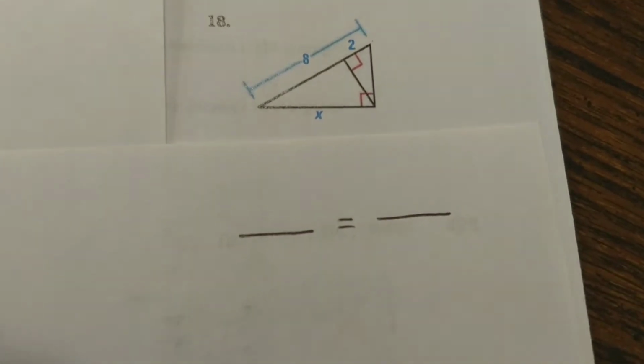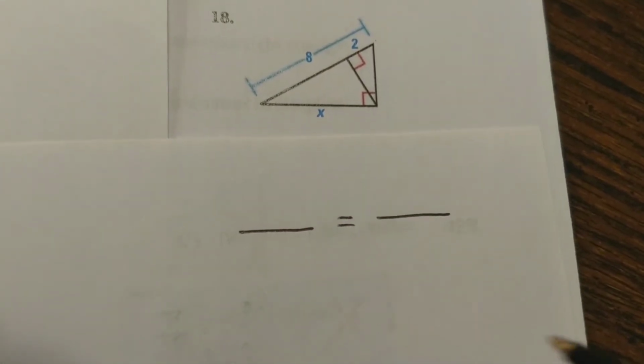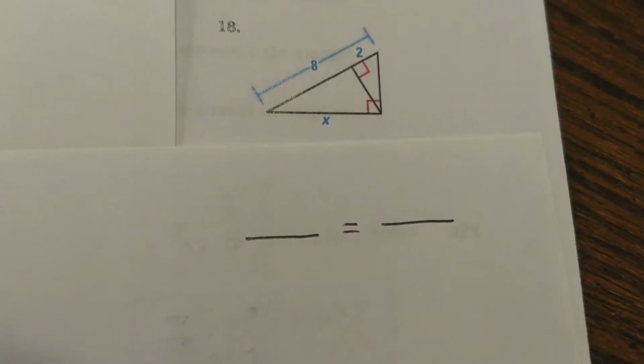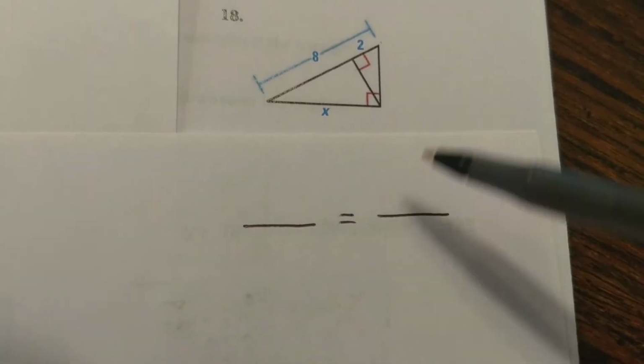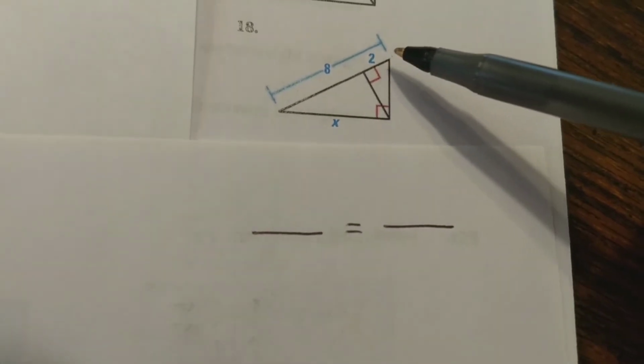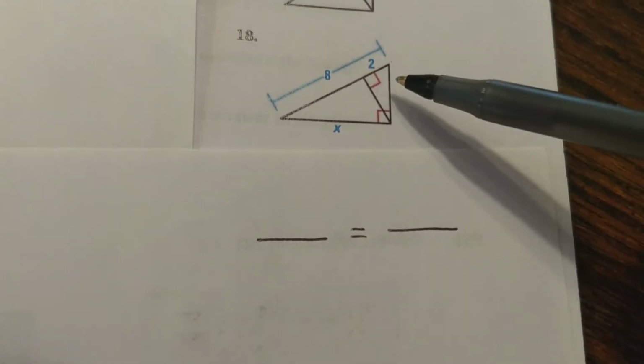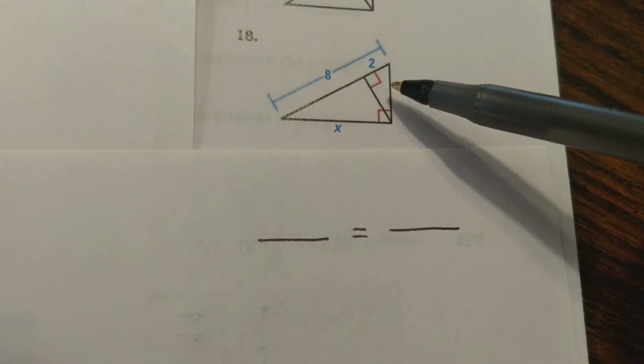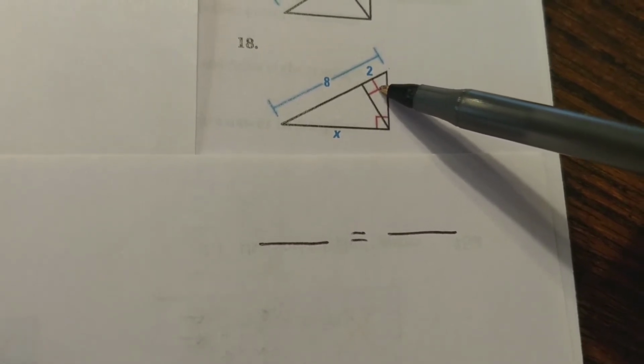Again, as you're setting up a proportion to solve these things, you've got to identify which parts of which triangles you actually know something about. So if I look at the smallest triangle over here, I know that the short leg of that triangle is 2, but that's about it. If I only know one of those sides, I'm probably not going to end up using this triangle.